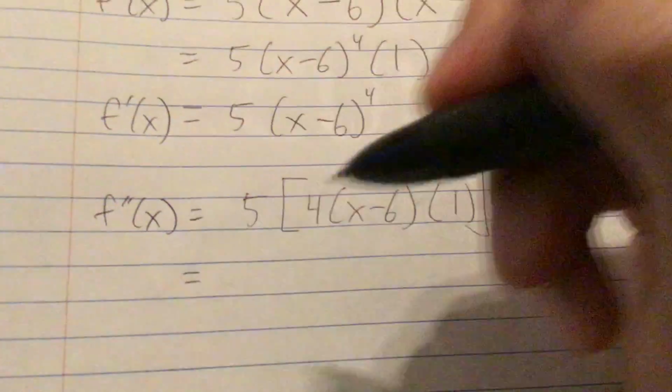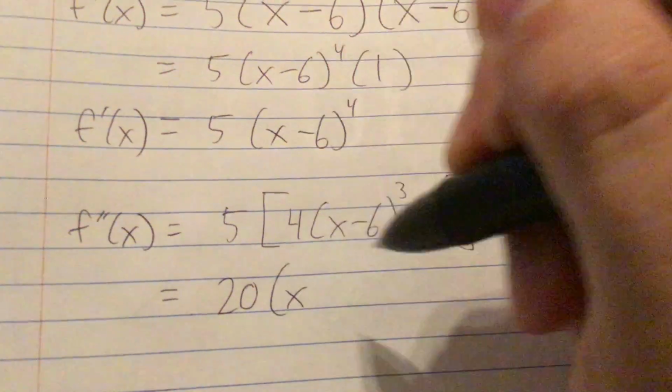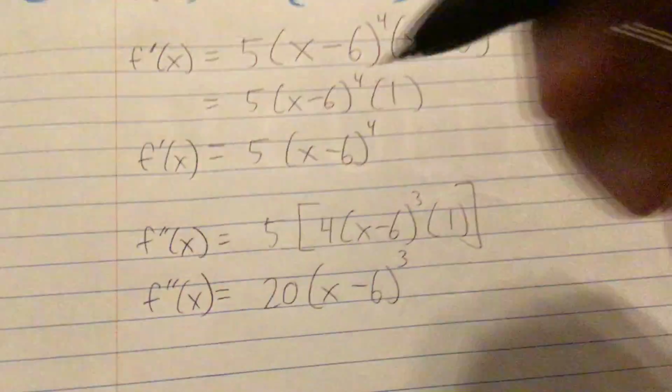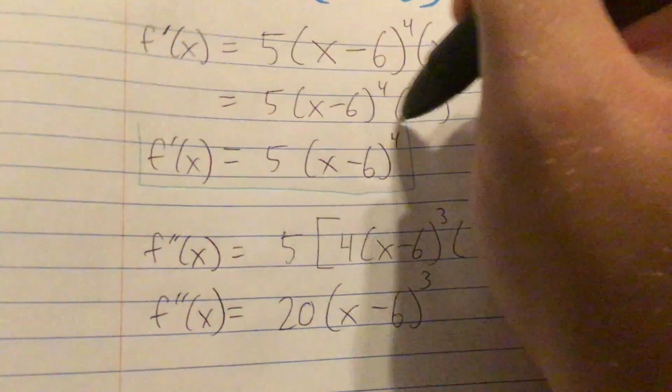So just to shorthand it, that'd be 5 times 4, which is 20, and then x minus 6 to the third. So now that I've got everything in one place, even though these aren't the answers, I find color helps me focus. So I care about this f prime of x function and this f double prime of x function.